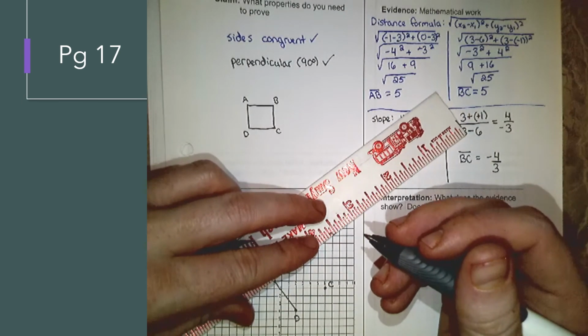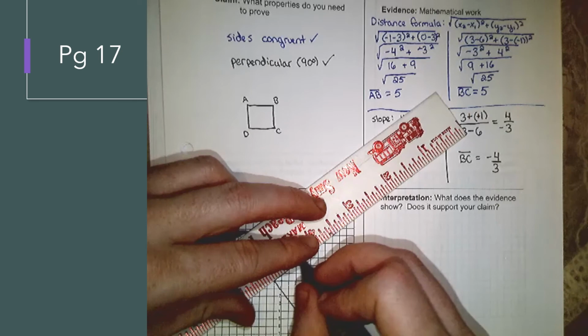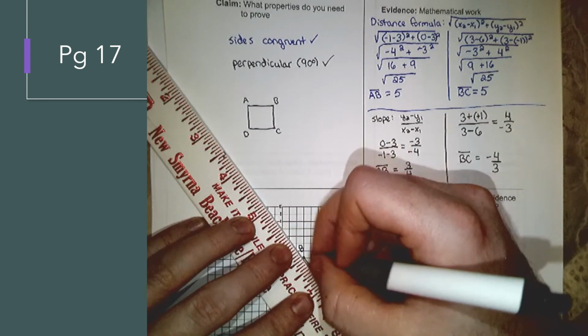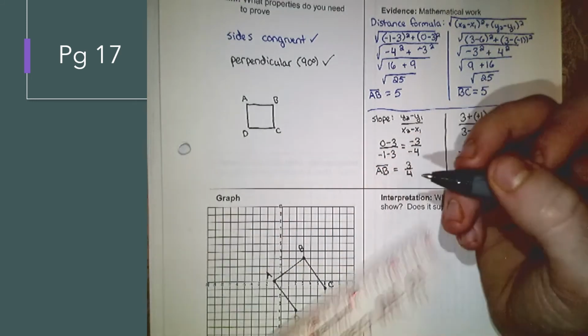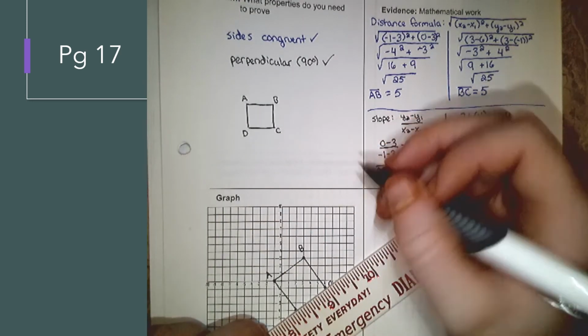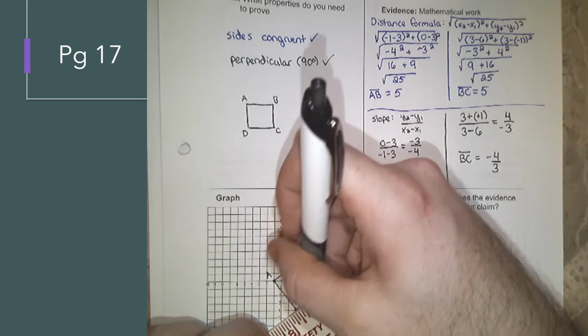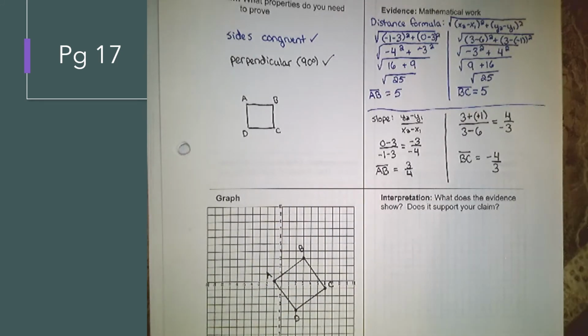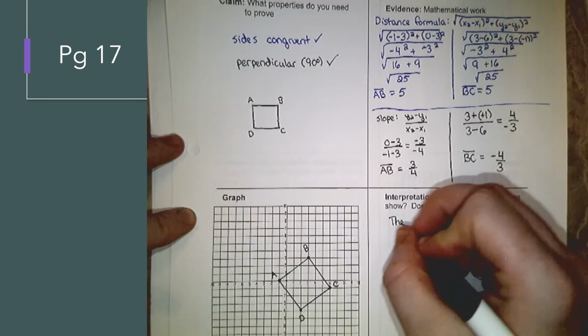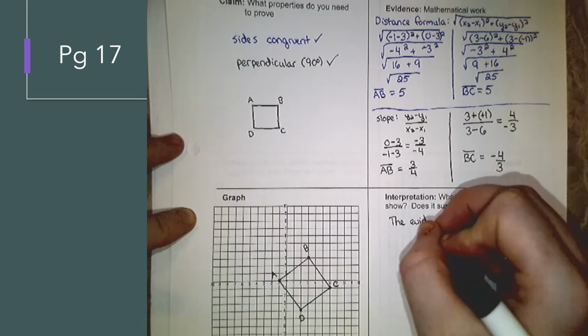And what you're probably noticing is that this graph looks like it probably is a square. And the math that we did before actually shows that it truly is a square. So for the interpretation, what does the evidence show? The evidence shows that it is a square.